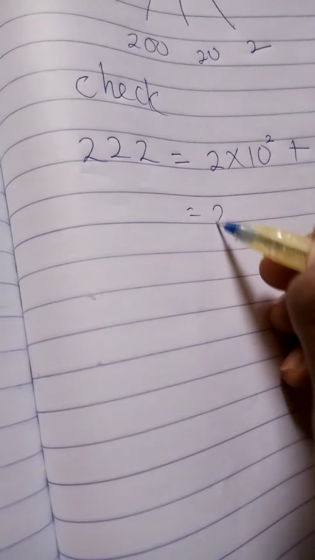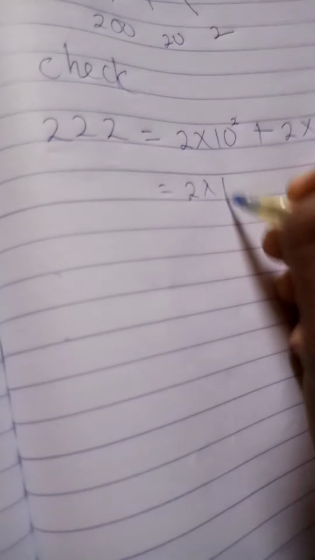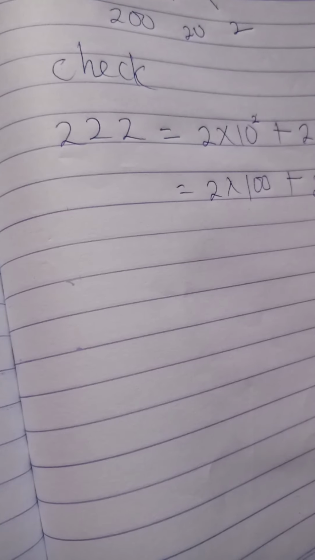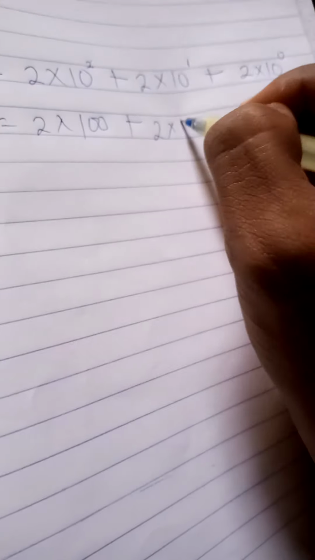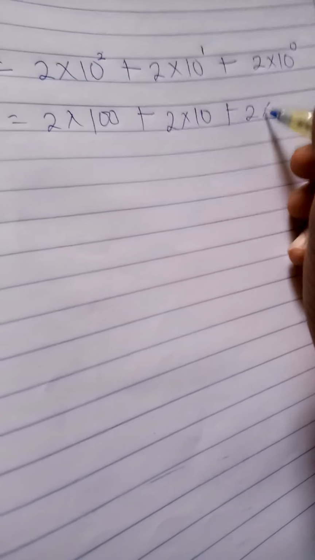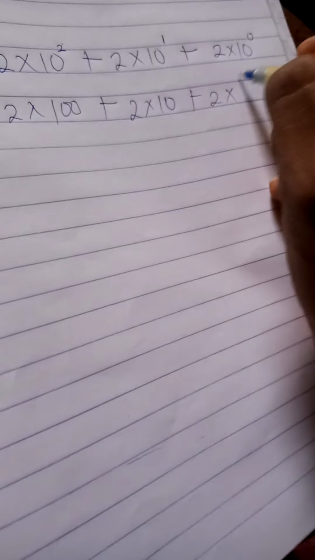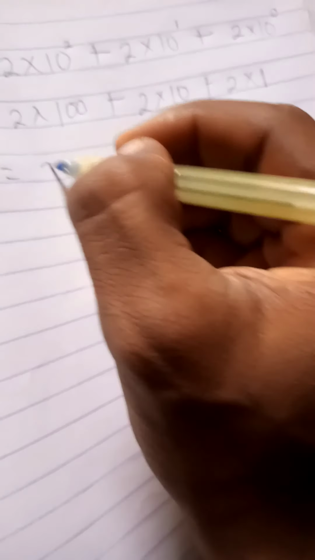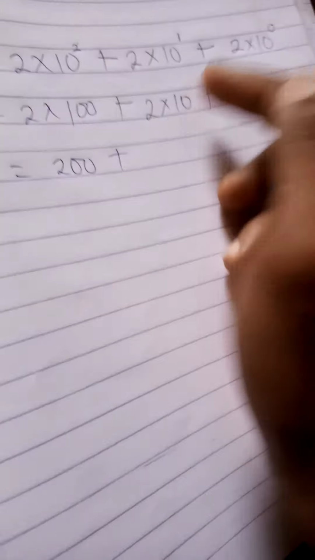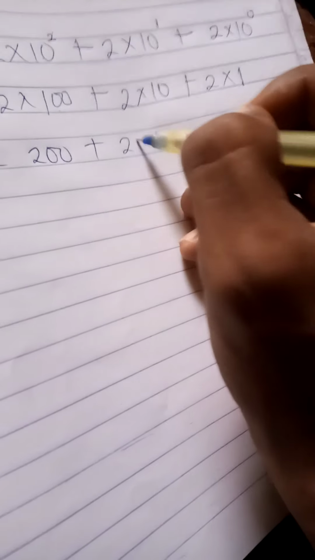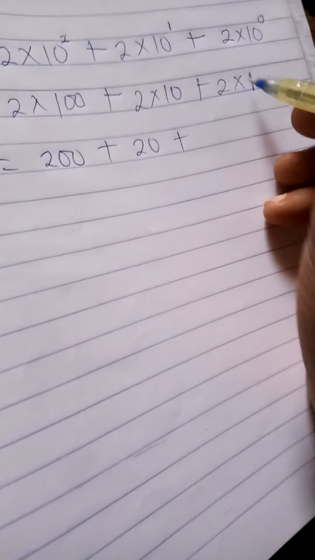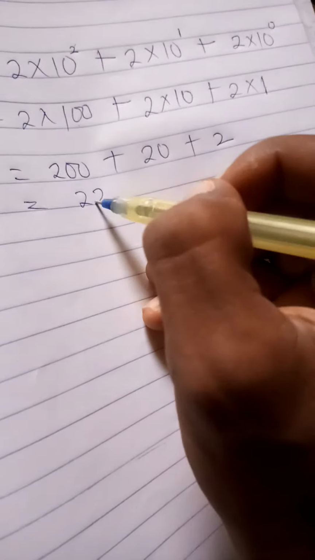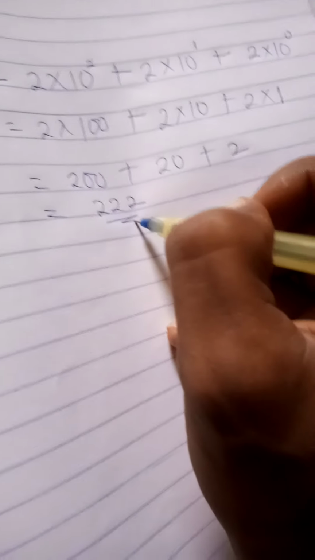Here we have 2 times 10 raised to power 2, which is 100, plus 2 times 10 raised to power 1, which is 10, plus 2 times 10 raised to power 0, and 10 raised to power 0 is 1. So here we have 2 times 100, we have 200, plus 2 times 10, we have 20, plus 2 times 1, 2. And here we have 222.